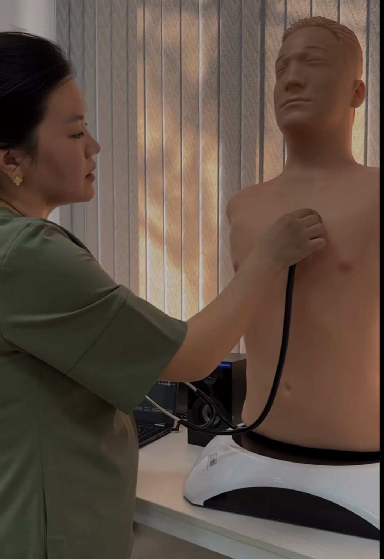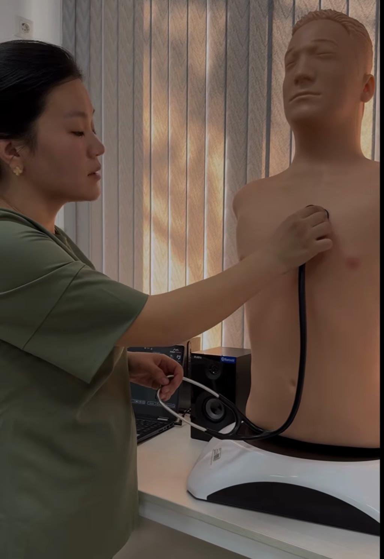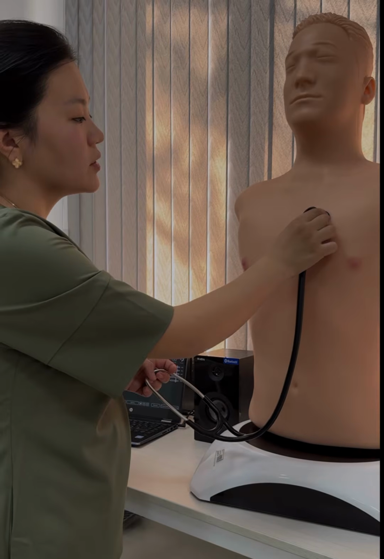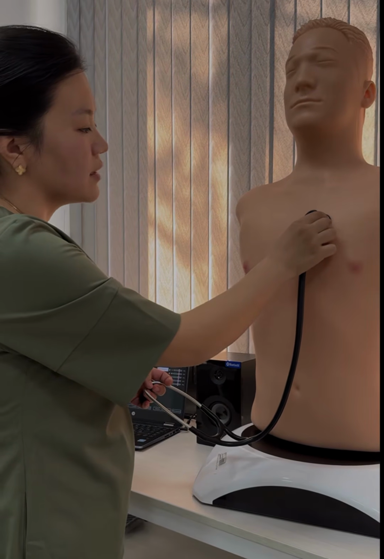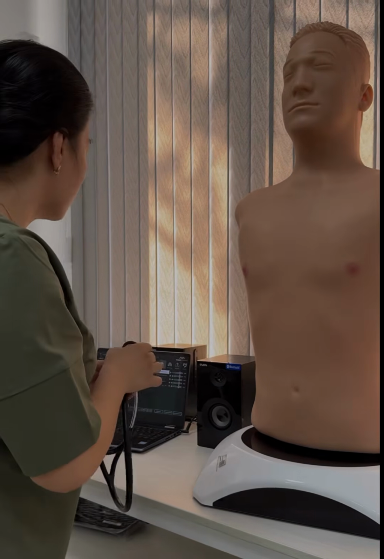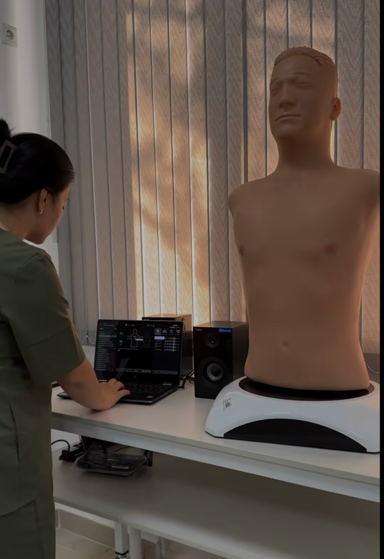And here is the last point of auscultation, Erb's point. Erb's point is an additional point for the aortic valve. Location: 3rd intercostal space, left edge of the sternum. Now I can demonstrate these points of auscultation.